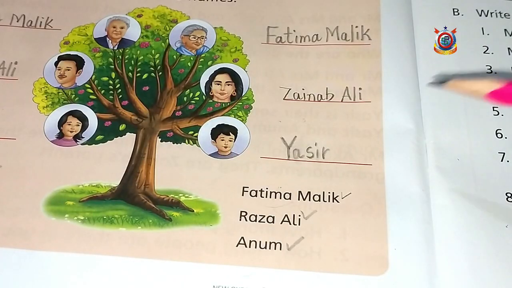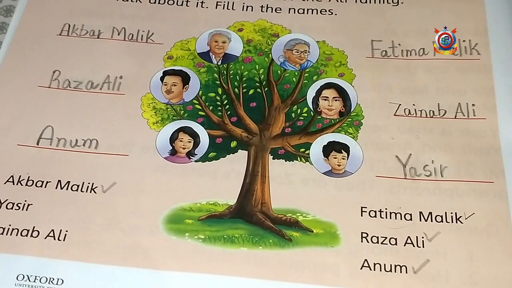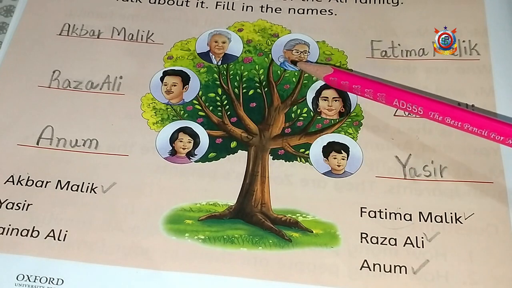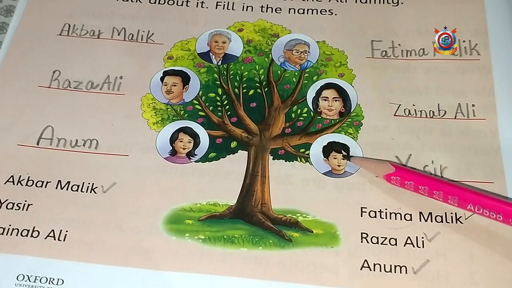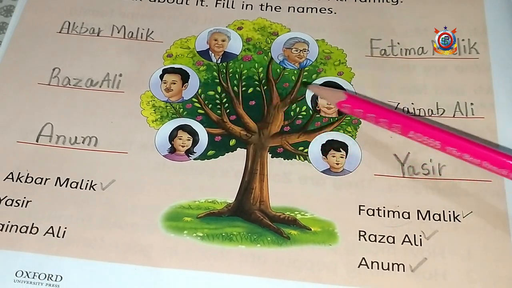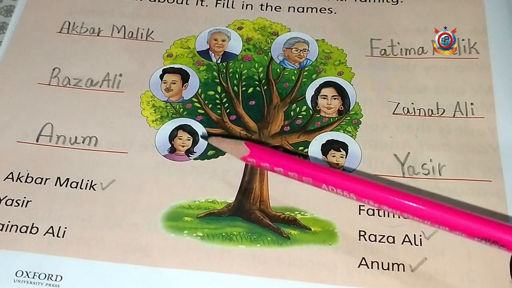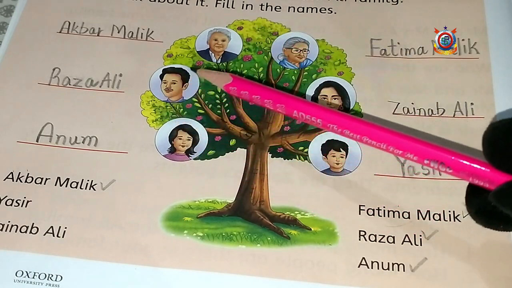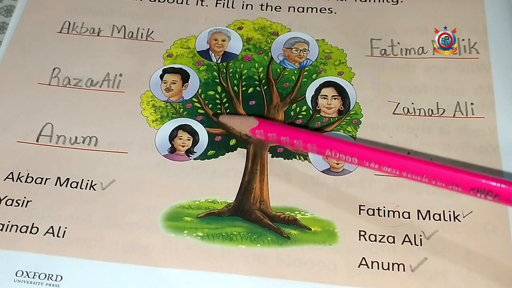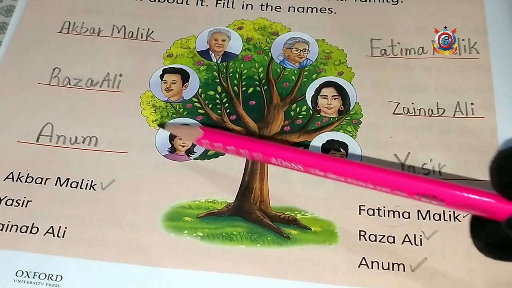Okay, students, now you can see we have just written all the names. Akbar Malik, Raza Ali, Anam, Fatima Malik, Zainab Ali, Yasir. Grandparents, parents, and brother, sister. This is a family tree. What is this, students? This is a family tree, and this is the family tree of Raza Ali's family.